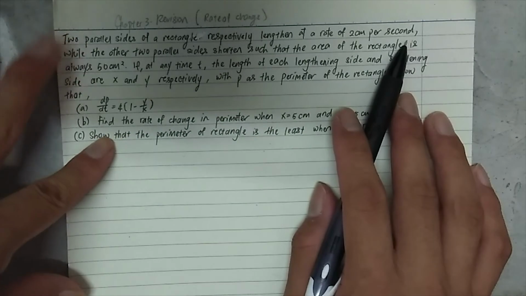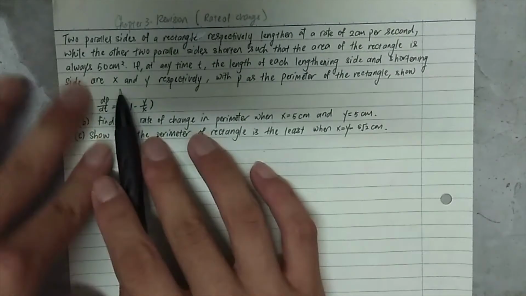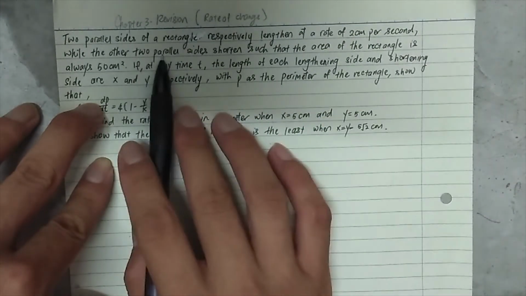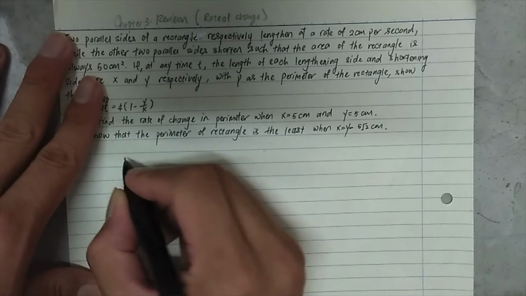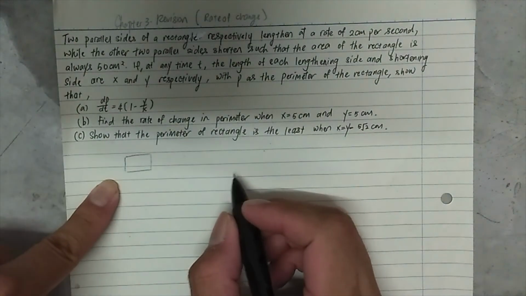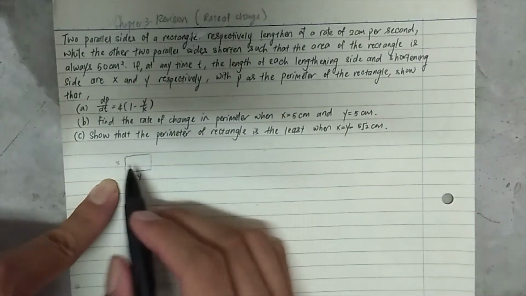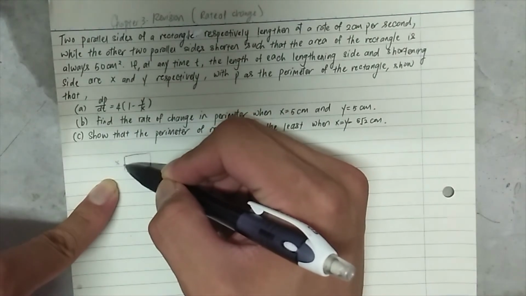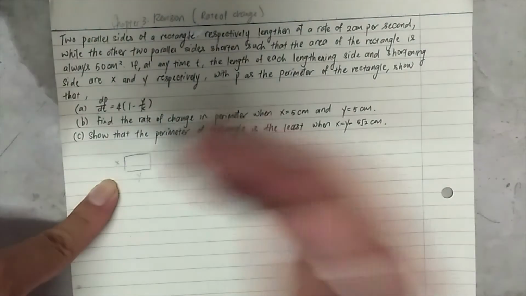So now the question is: given that x and y, one pair of sides is lengthened at a rate of 2 cm per second, while the other parallel sides are shortened. I'll draw it out. So this is the rectangle, right? If this is x and this is y, it means that x will increase by 2 cm and y will decrease by 2 cm as time goes on.